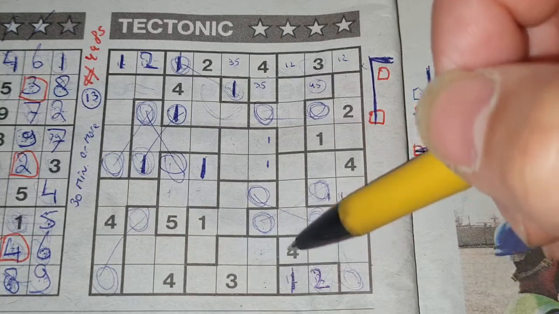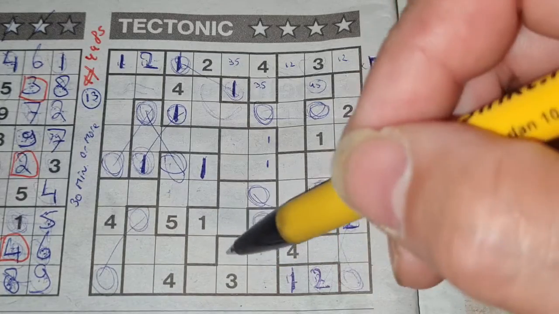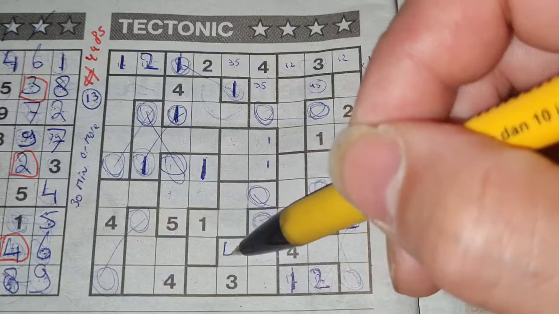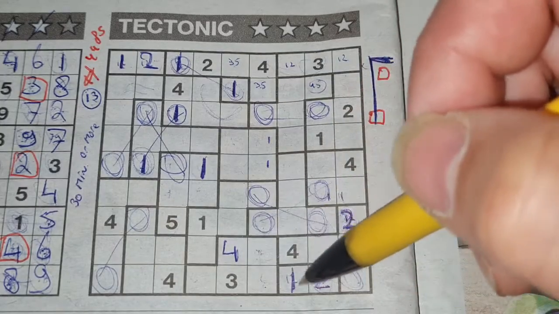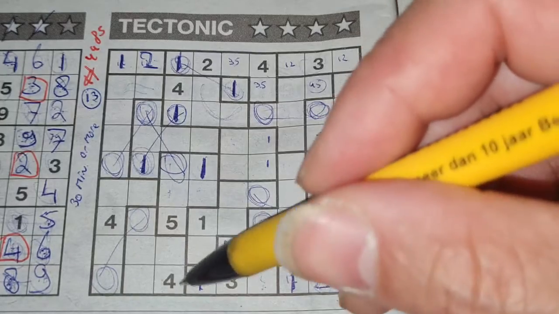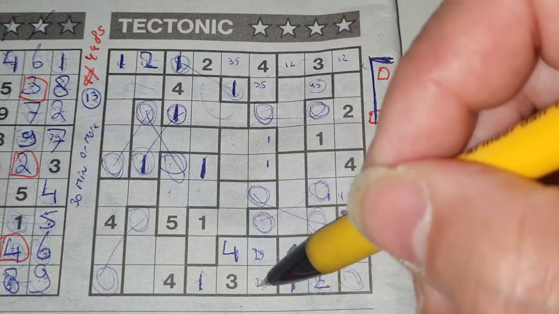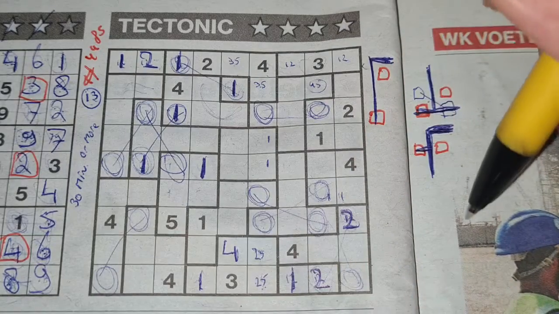These 2 boxes can be a 4. That box can be a 4. So 1 box left for the 4 in this area should be here. These 2 boxes can be a 1. So 1 box left for the 1 should be here. 2 numbers left in this area for numbers 2 and 5. 2 and a 5. Okay.